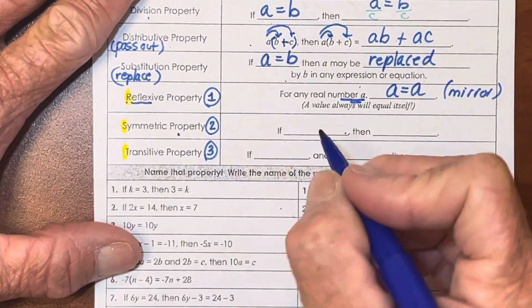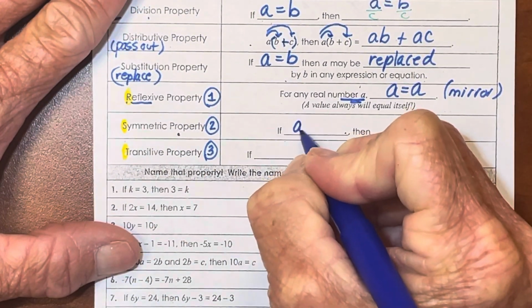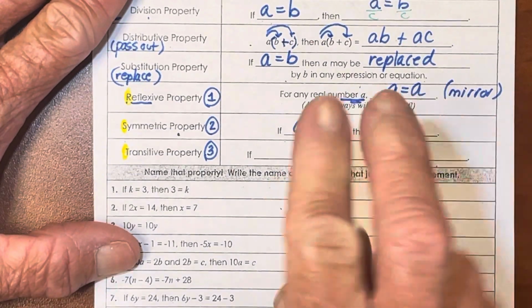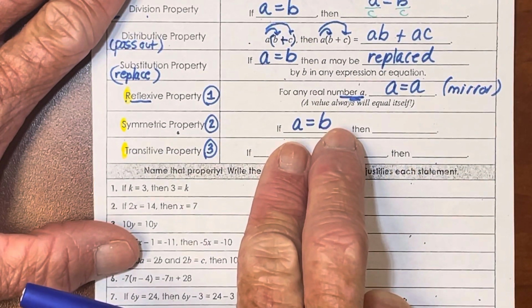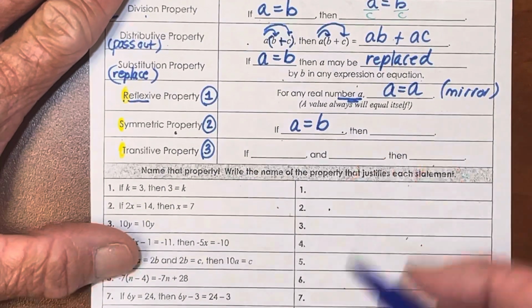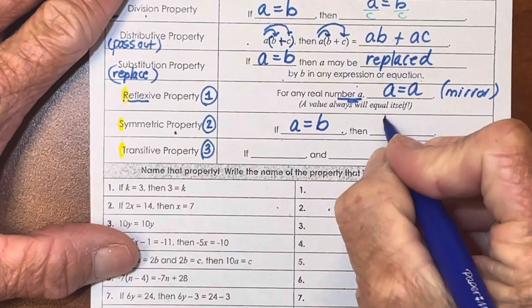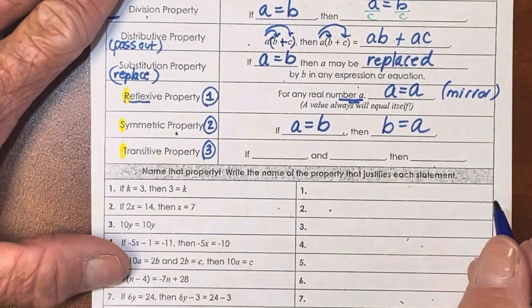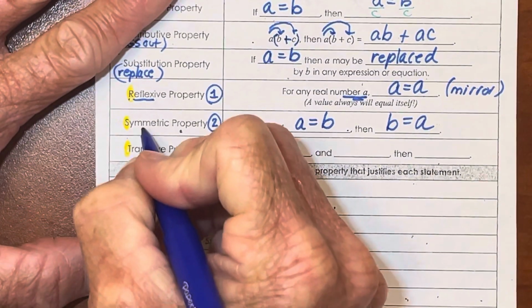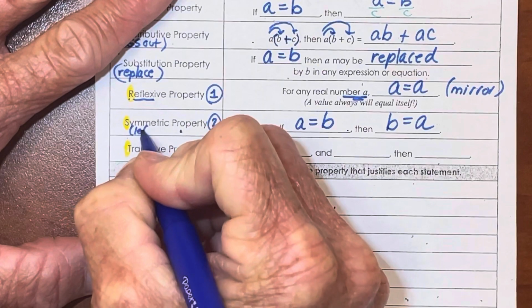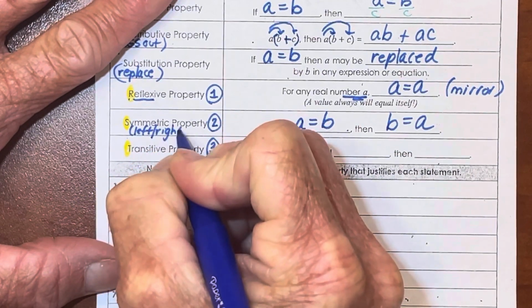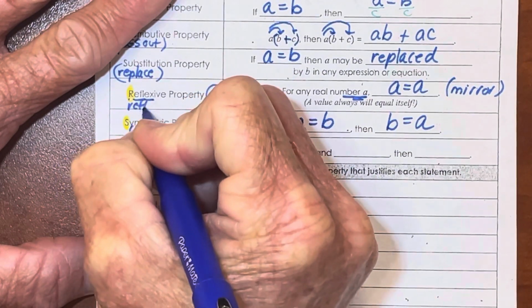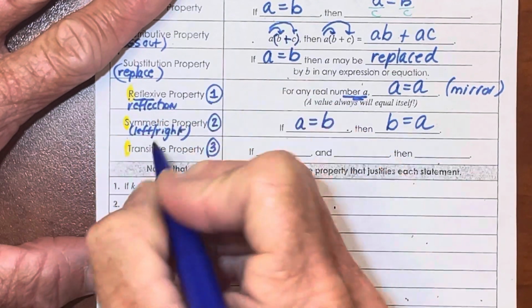The symmetric property says if some quantity A is equal to another one B, symmetry, it looks the same on the left as it does on the right, then you can simply switch this around and say that B is equal to A. This is just like a left-right thing where you're swapping out the left and the right. The reflexive property, you can think of a reflection.